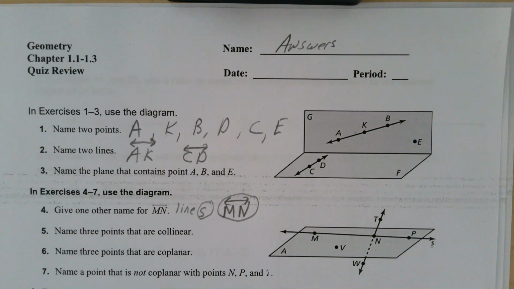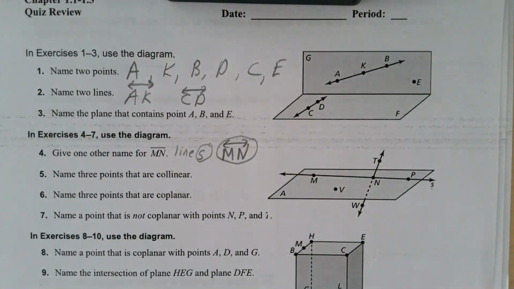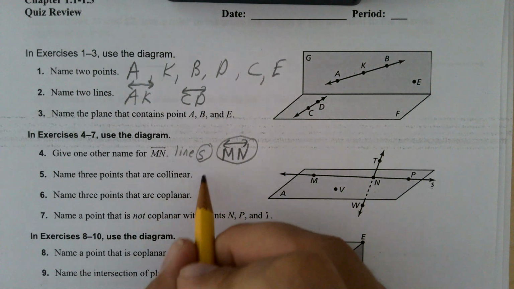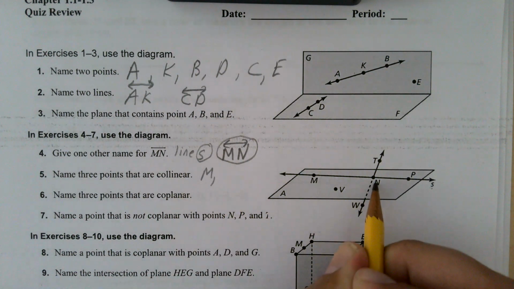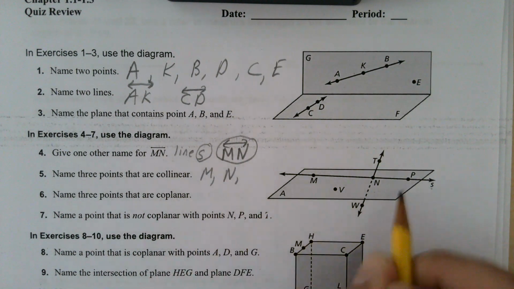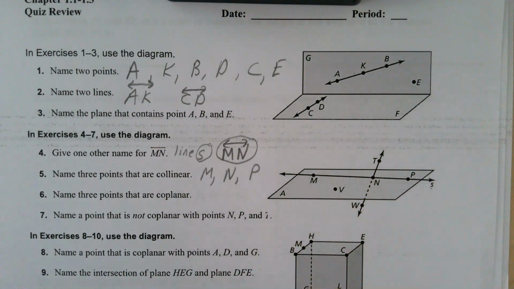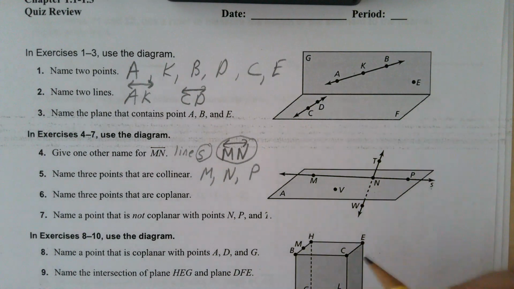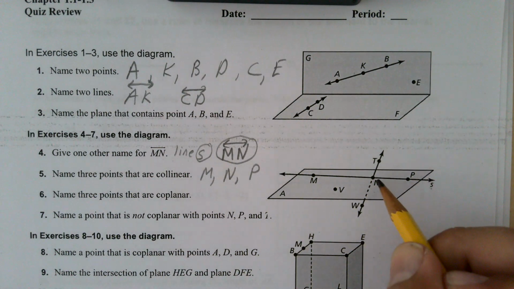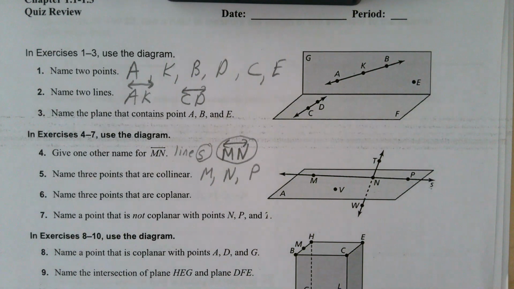Name 3 points that are collinear. Collinear means points that are on the same line. Okay, so if you're referring to this line right here, I can use M, I can use N, and I can use P. All points that are on the same line. Now, if you use the other one, you could use T, N, W are all collinear points.